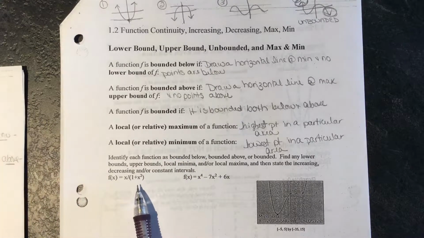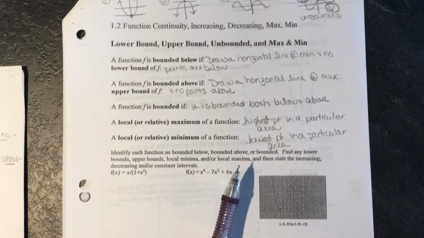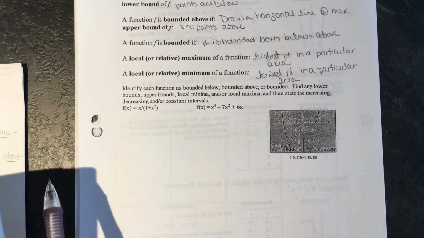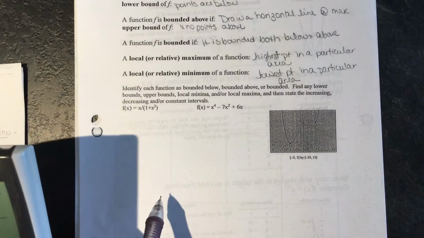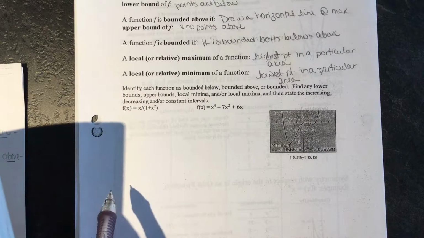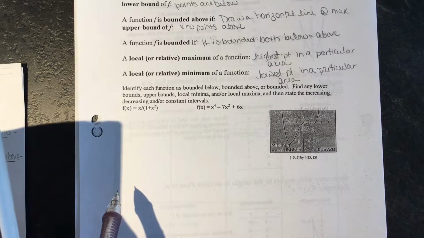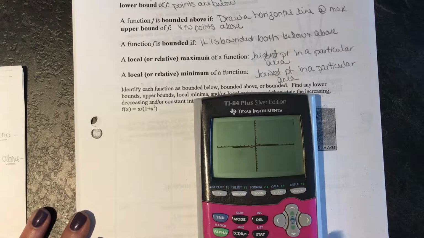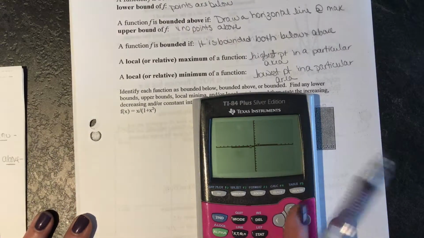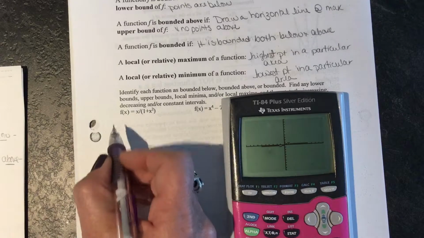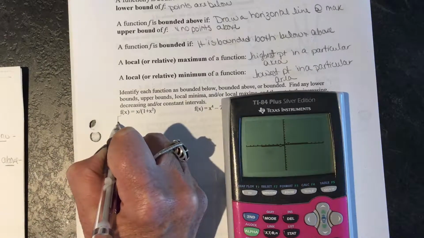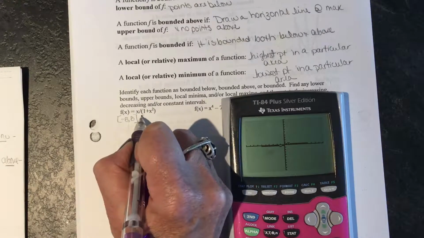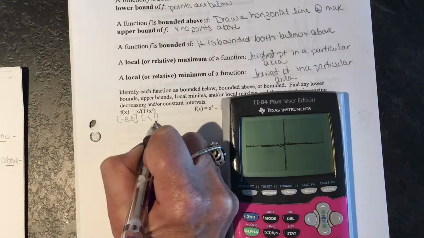So I'd like you to grab your calculator, and we're going to find some characteristics of these two functions down here on our notes. We're going to type into our calculator x divided by the quantity 1 plus x squared, and see what that graph looks like. It's very hard to distinguish on our negative 10, 10 scale. So we're going to change our dimensions to be negative 8 and 8 for our x values, and negative 1, 1 for our y values.